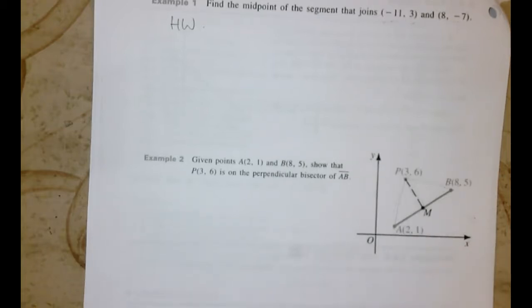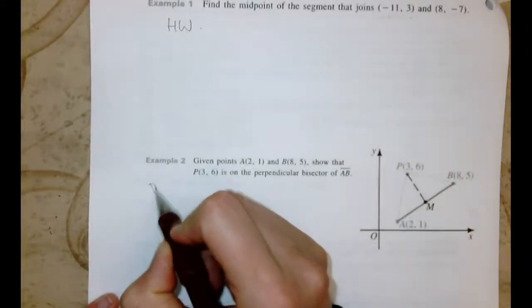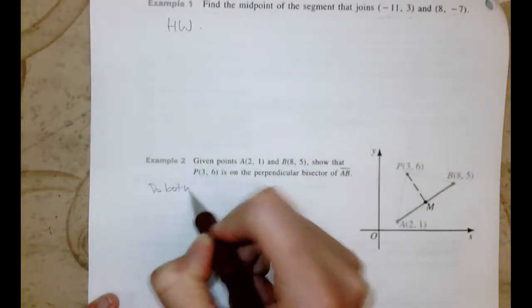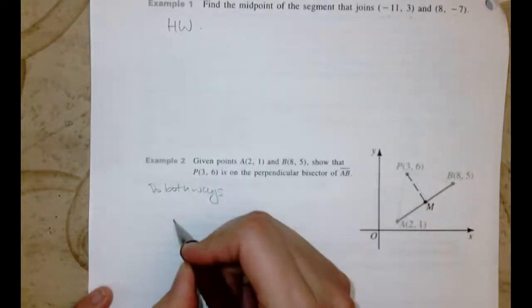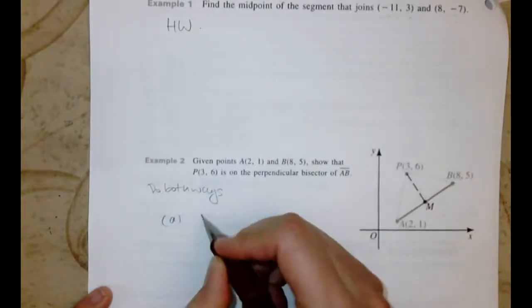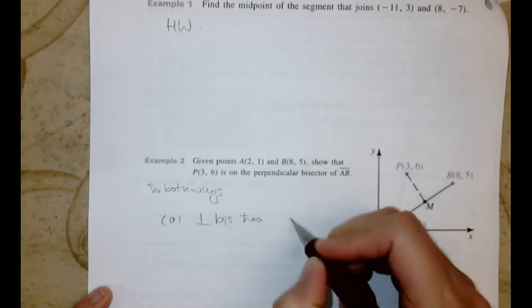I think the distance formula is quicker, but I wanted to try this. So actually, you should do both ways. Do both ways. Now, don't skip these practices. So A is the perpendicular bisector theorem from chapter 4.